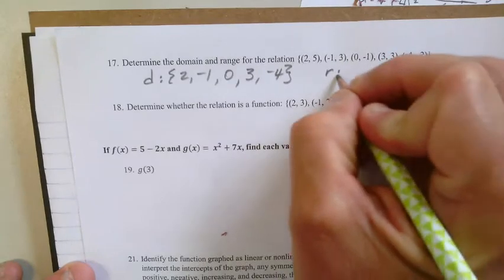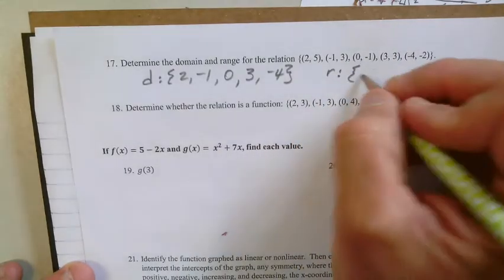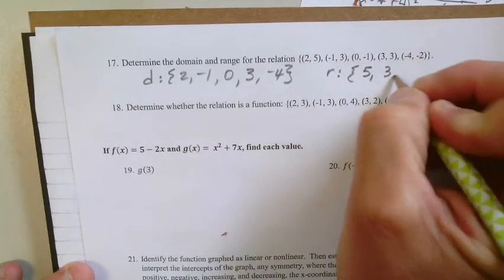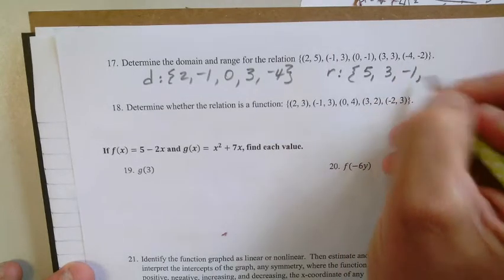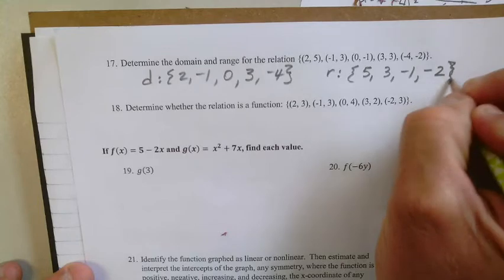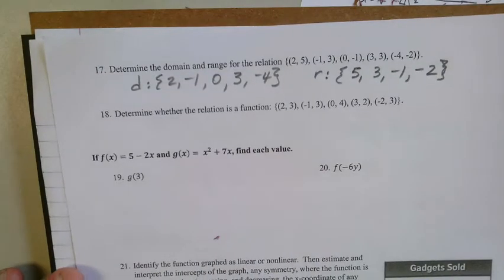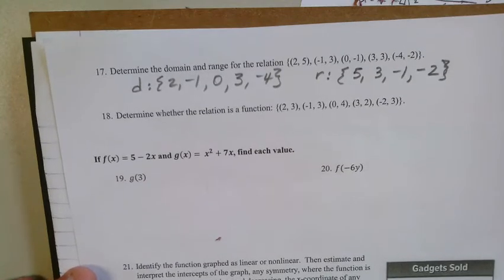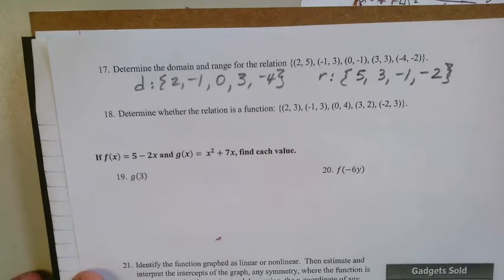And the range would include the following numbers, the y values, which would be 5, 3, -1. I'm not going to repeat 3. I'm going to put -2. Okay? So again, the domain is all the x values, the range is all the y values, d comes before r, x comes before y.